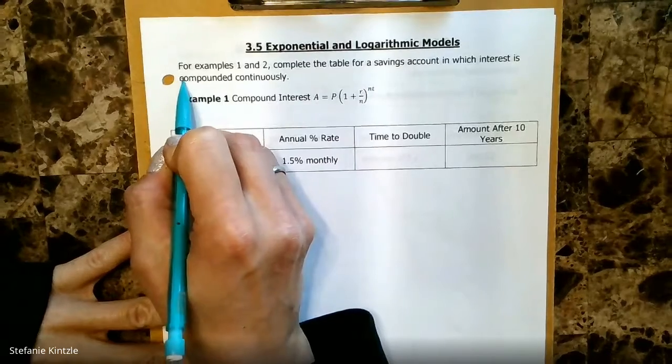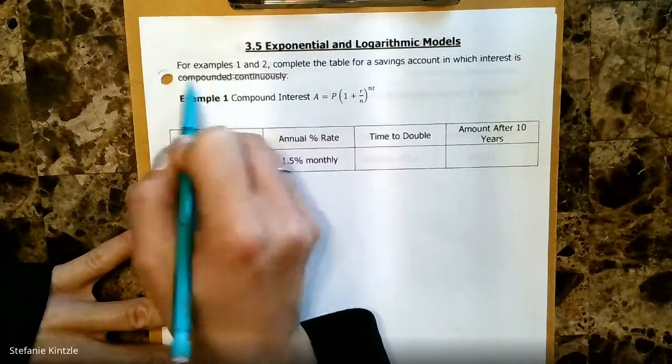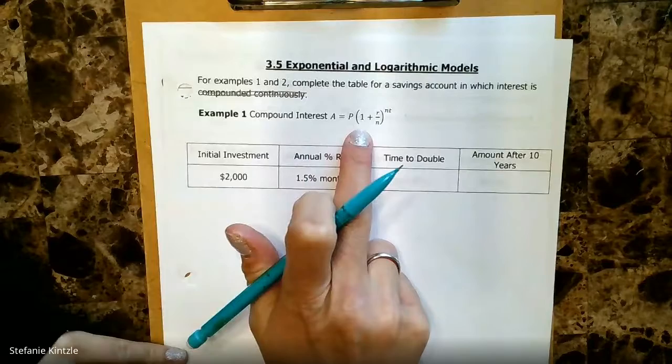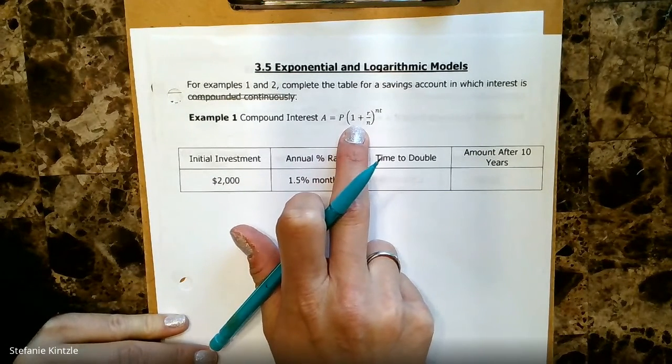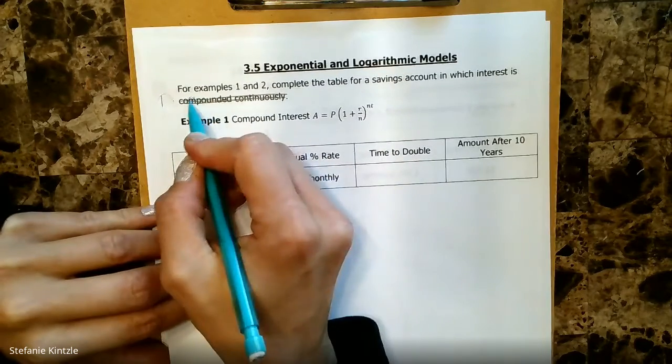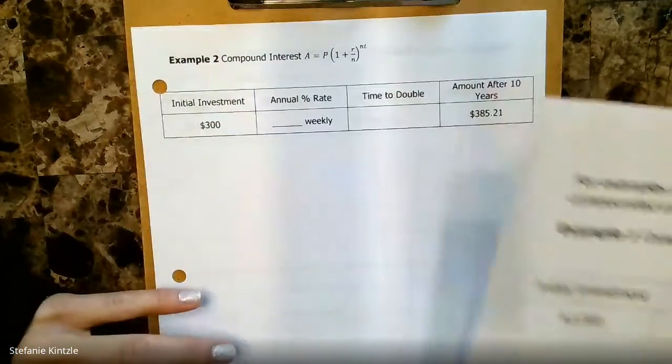These directions really should be changed because this is not compounded continuously. This is for n compoundings per year. So those directions are not exactly correct.